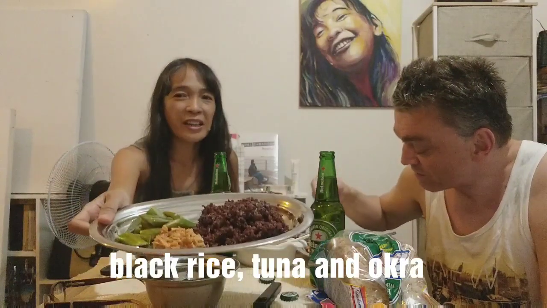We're having a beer and Filipino dish, black rice, tuna, and okra. Very simple dinner we have here. Very lekker. Lekker. Lekker? Oh, I'm glad you like it.